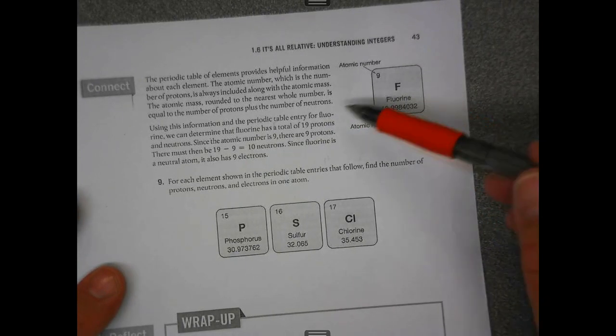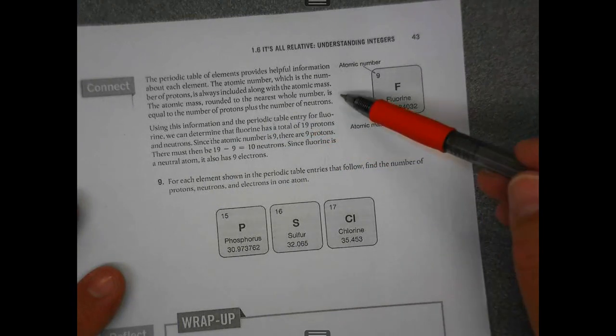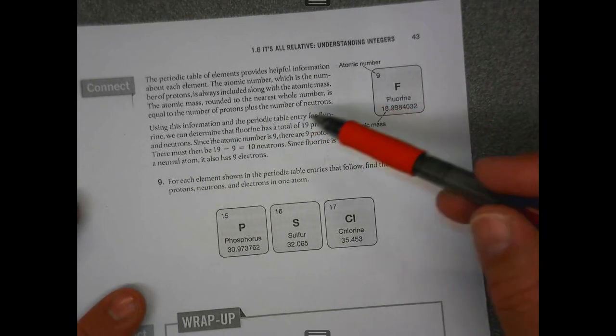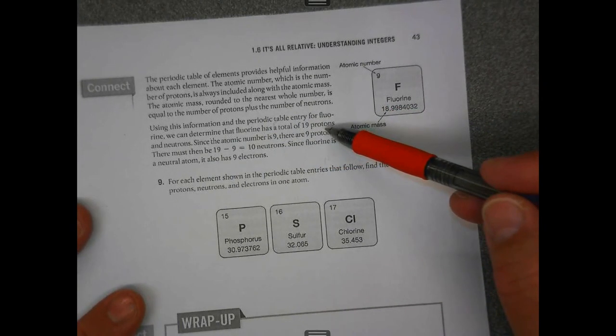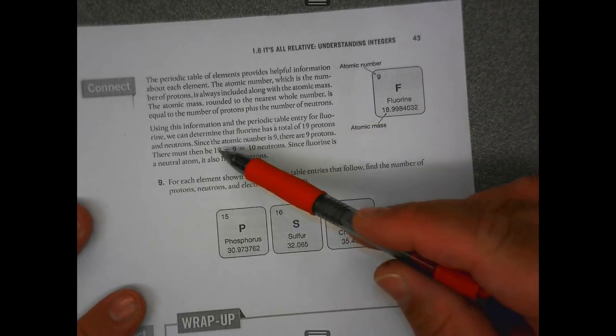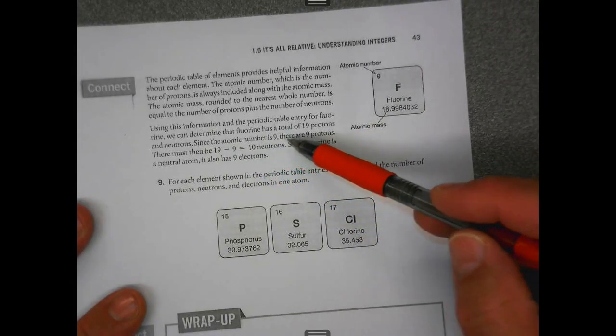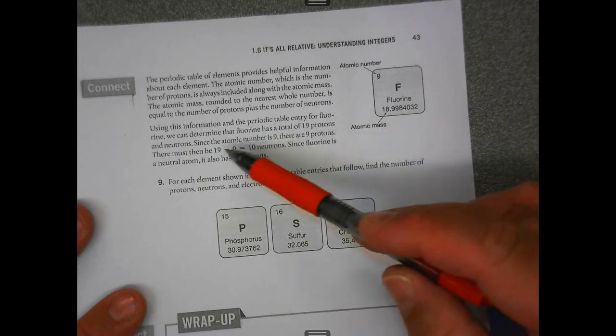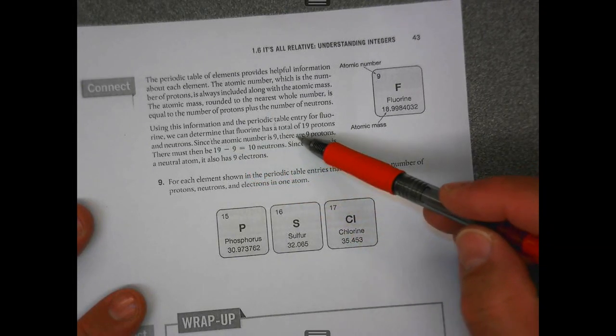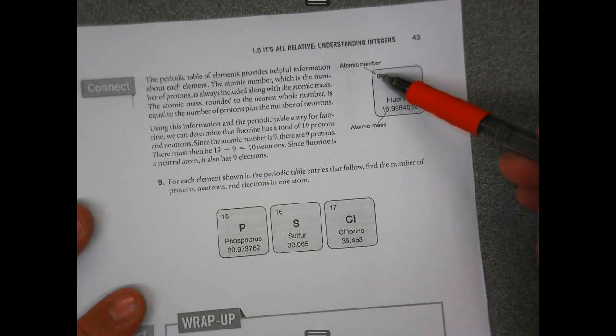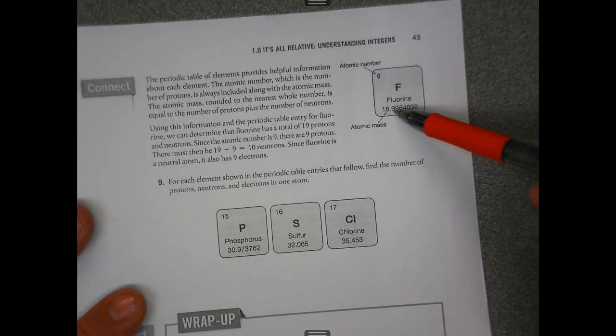Since the atomic number is 9 and it has 19 neutrons and protons, we can figure out how many neutrons it has because we just take the atomic mass and subtract the protons, and that tells us how many neutrons, which is 10. So let's do that for each one of these.